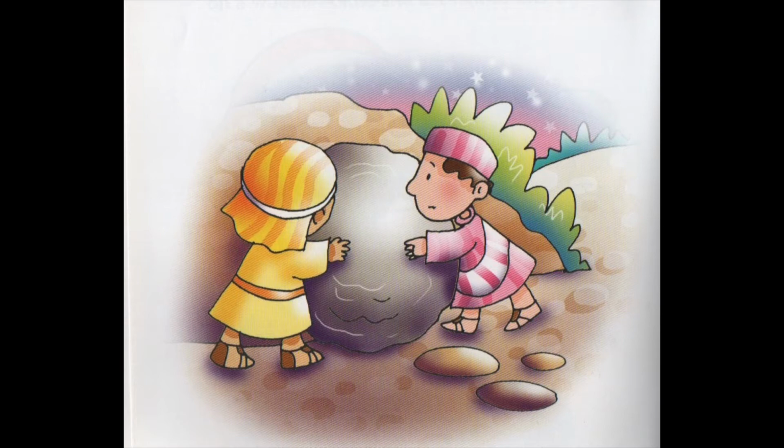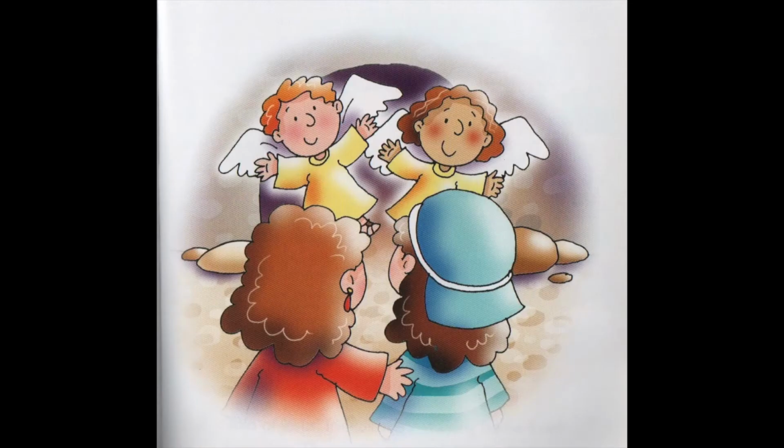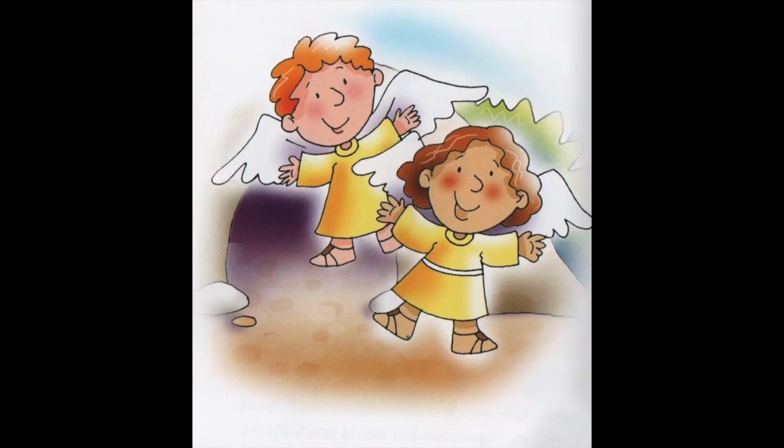Jesus' friends buried him in a tomb, and they rolled a huge heavy stone across the doorway. But when they came back 3 days later, the stone had been rolled away, and 2 angels were inside the tomb. "Don't be afraid," said the angels, "because Jesus is alive. He has risen from the dead."